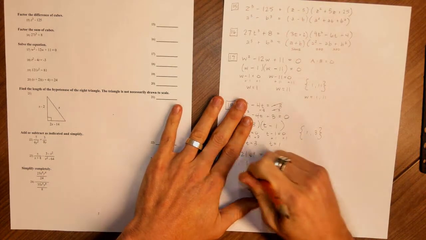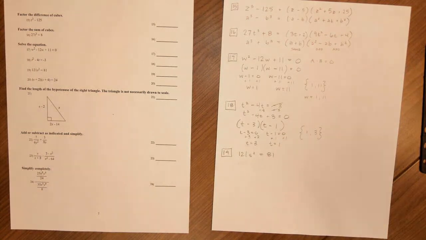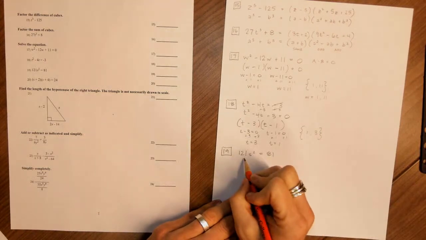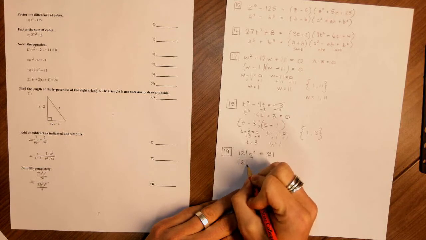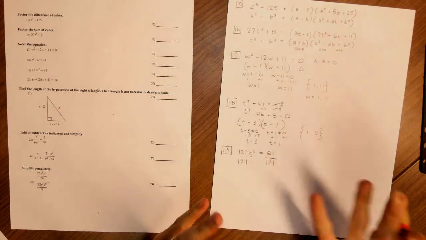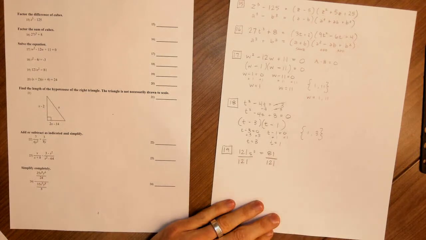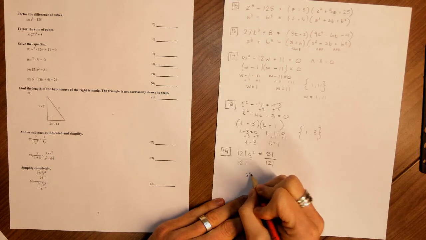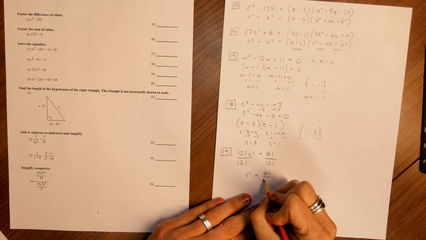Let's do this one a different way, because you're probably used to doing it the way you just did. Typically, we could divide this 121 away from both sides, instead of moving that over and finding the difference of squares, which would still lead us back to the same answer. You're welcome to try that, but I want you to do this, because it's simpler. So this is s squared equals 81 over 121.